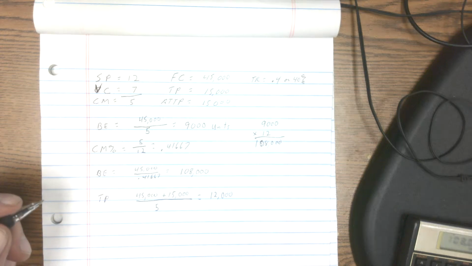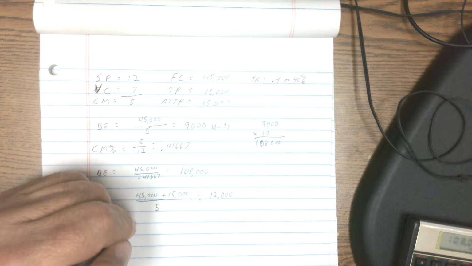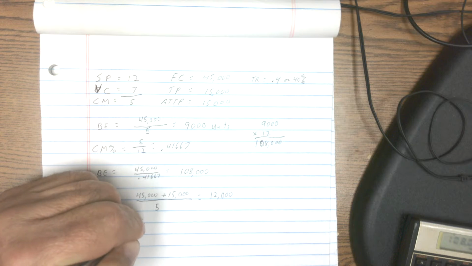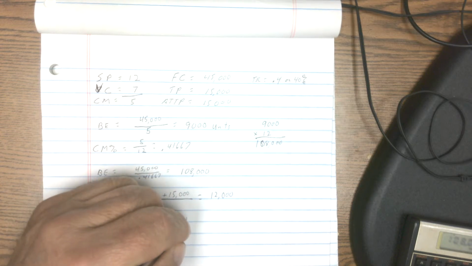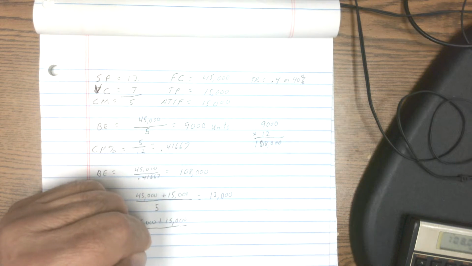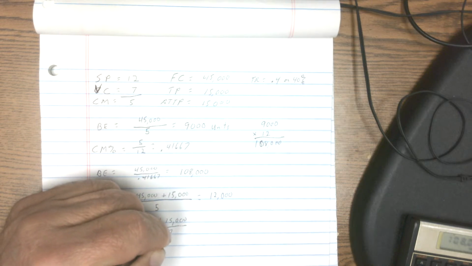If we wanted to do the contribution margin ratio, we would say 45,000 plus 15,000 divided by 0.41667.